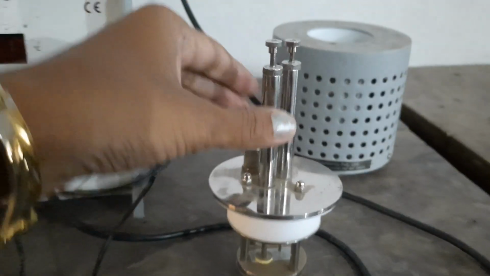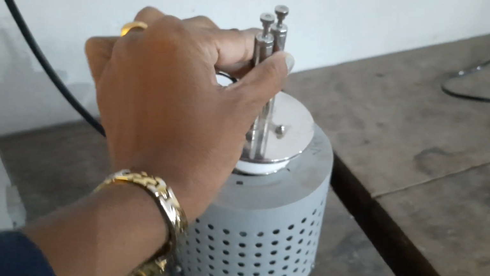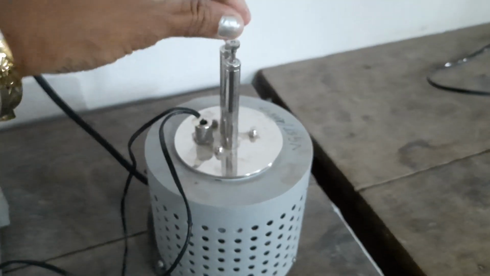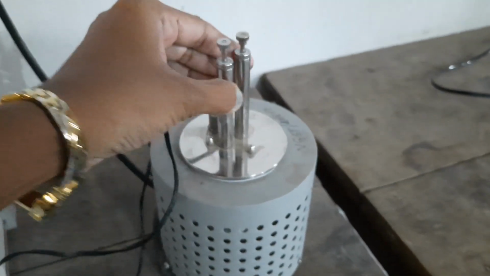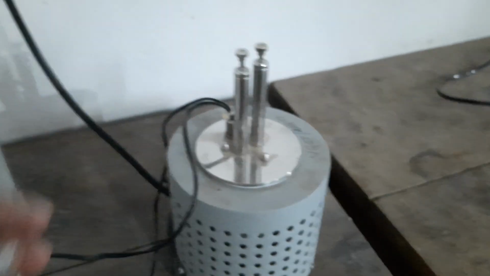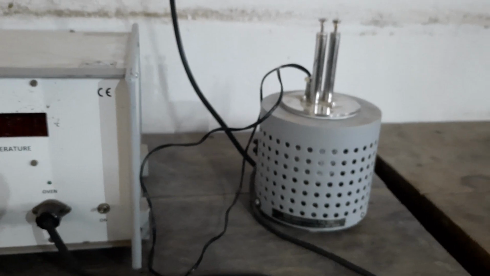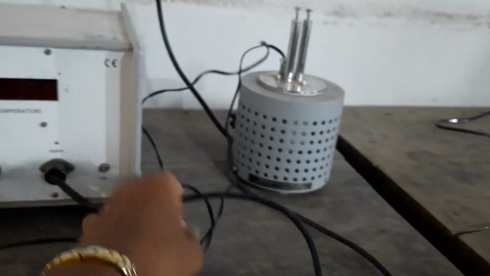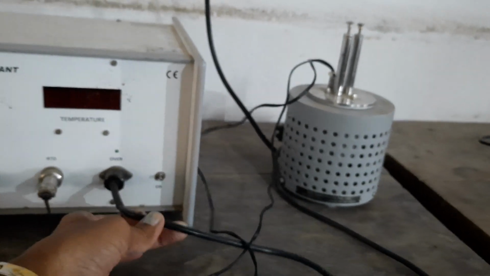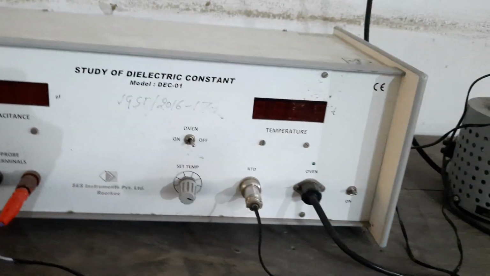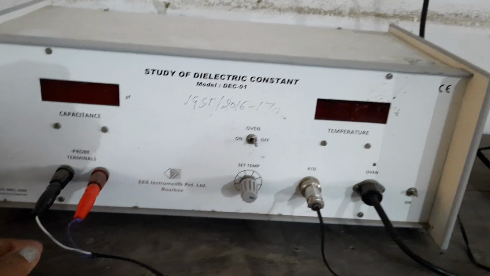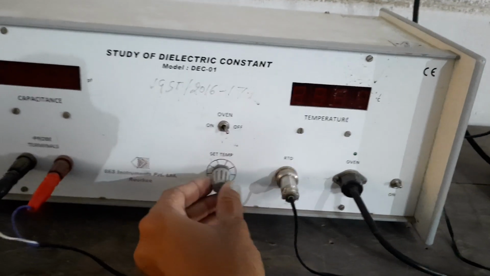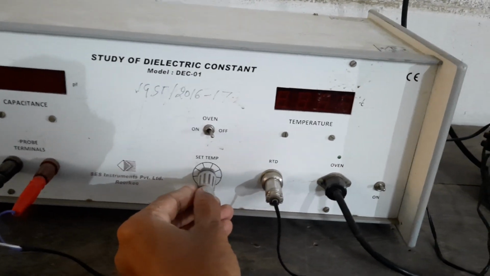Okay, so I will keep it inside this oven. These are used to adjust the sample. Can just stretch them. So this is how we can keep the sample inside the oven. And this is the wire which is connected to the oven from this setup. Then this is the knob used to adjust the temperature.